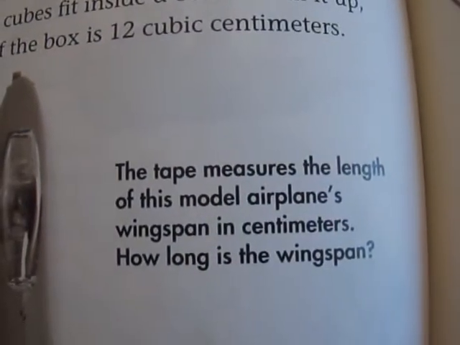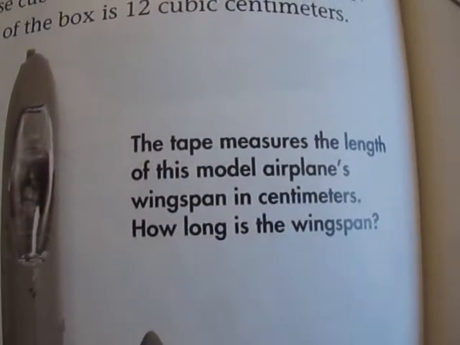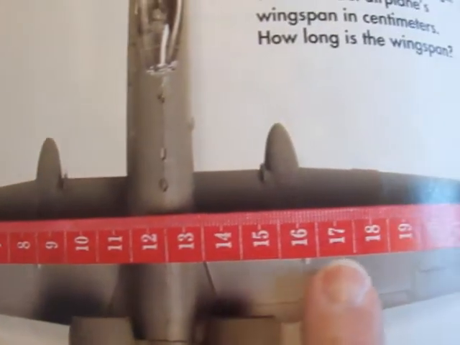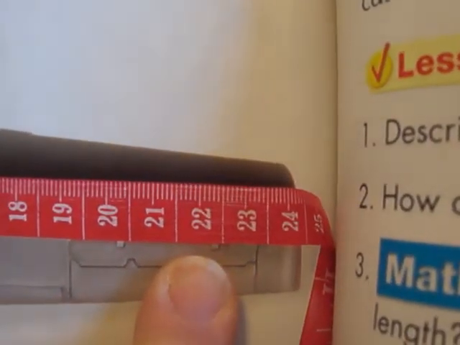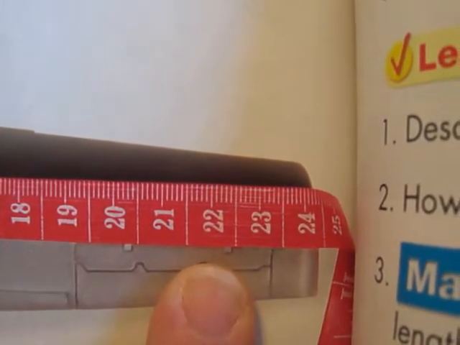The tape measures the length of this model airplane's wingspan in centimeters. How long is the wingspan? 24 centimeters.